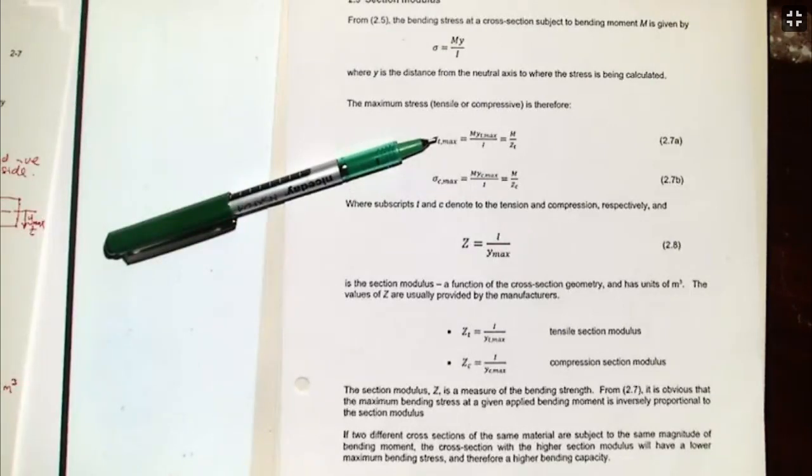If I have two beams, one with a section modulus much greater than the section modulus of the second one, which of the two will give us a lower stress? Is it the one with the higher section modulus or the one with the lower section modulus? Section modulus is denoted by Z. So the one with the higher modulus will give you lower stress.